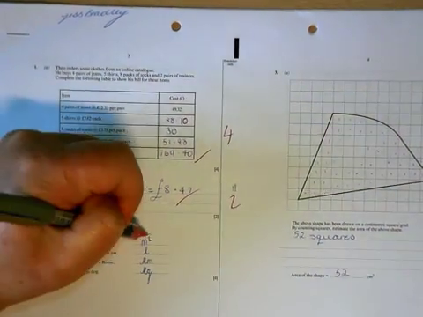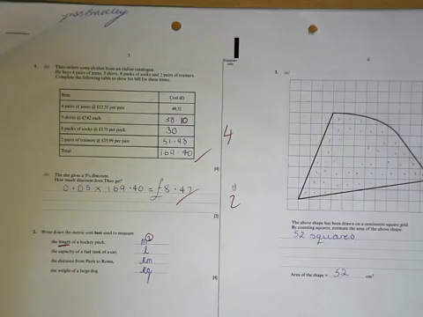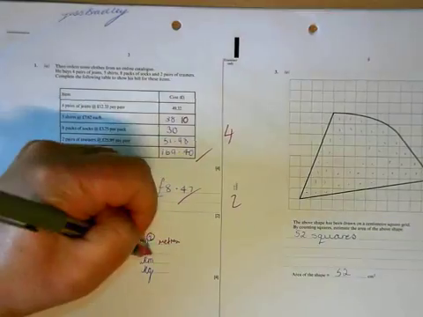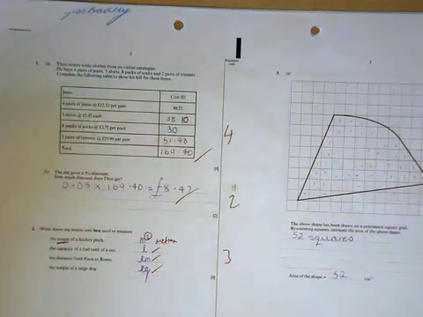The length is not meters squared. Meters squared is a unit of areas. All we're looking for there for length is meters. That's right. So you've got 3 there.